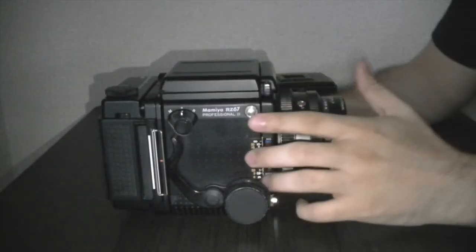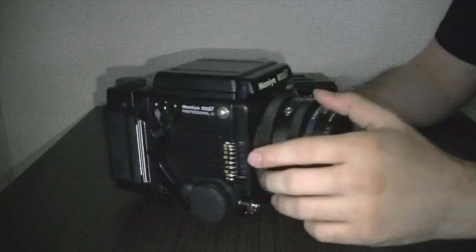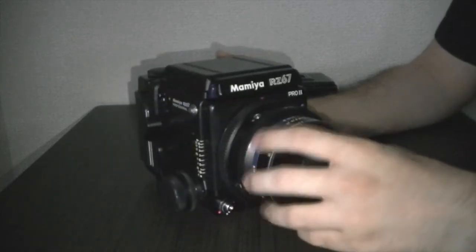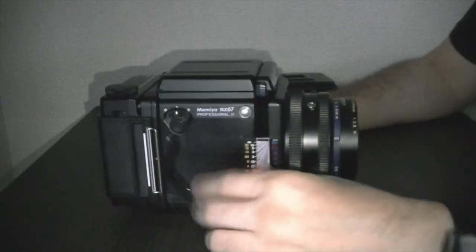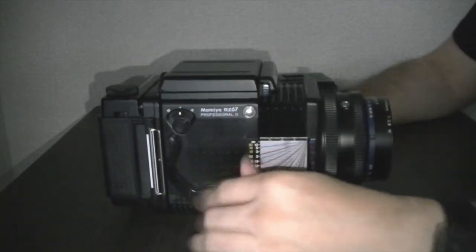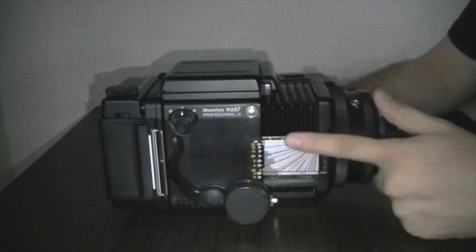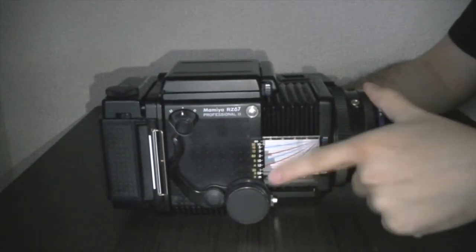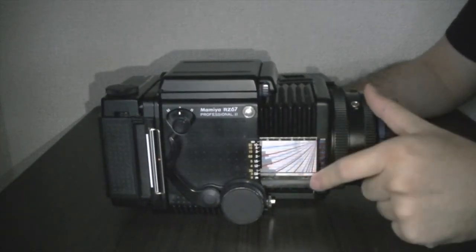Alright, welcome back. So we're gonna check on the distance scale and the depth of field preview. We're gonna talk about the specifics of this camera, which is something really cool. You open the bellows, you extend the bellows like that, and then you can see there's like scales here, there's numbers on the side, numbers on the bottom.